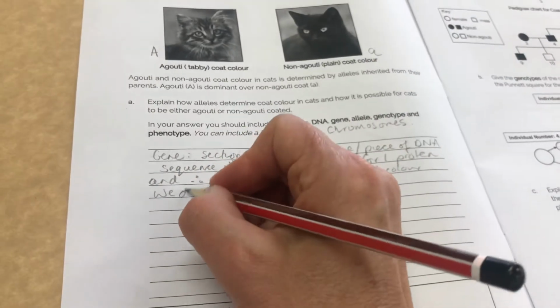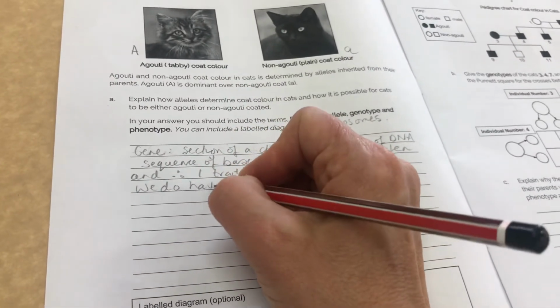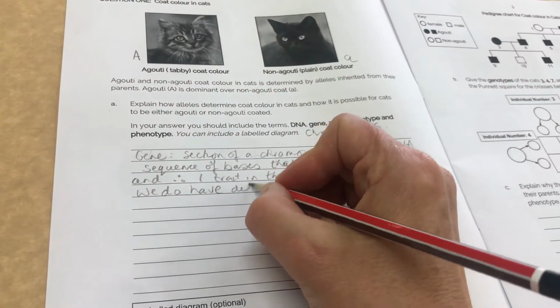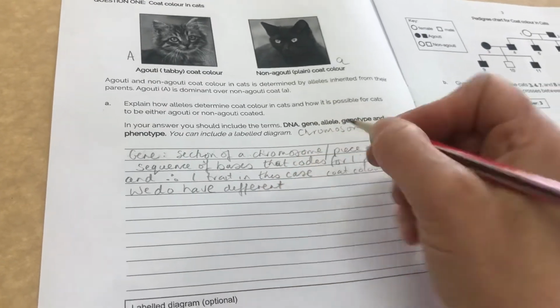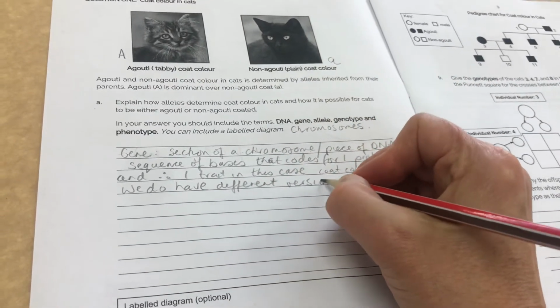We do have different versions of this gene. Some of my class wanted to say that we have 2 versions of every gene.